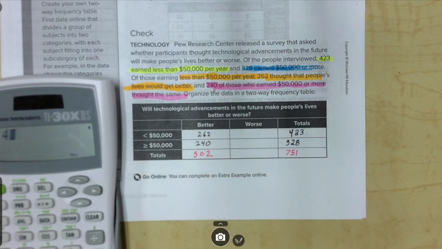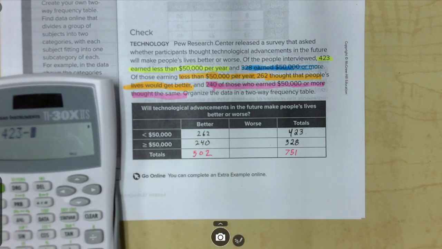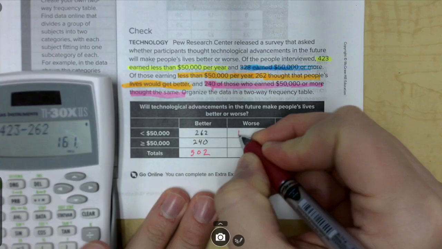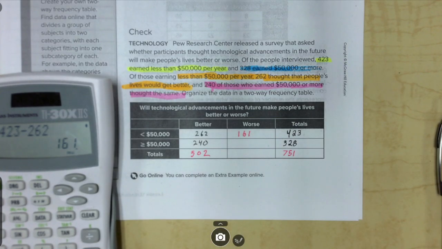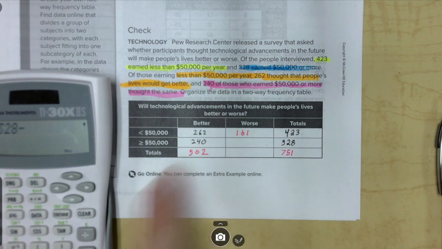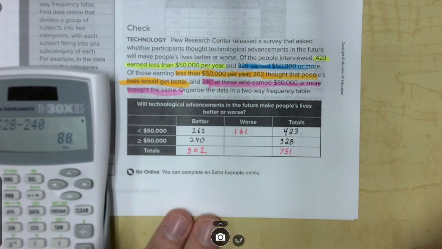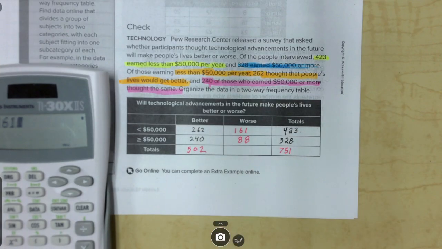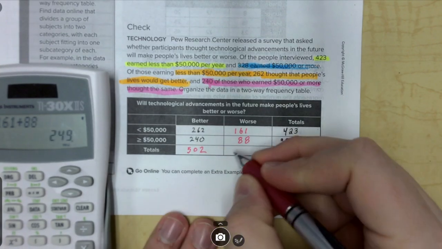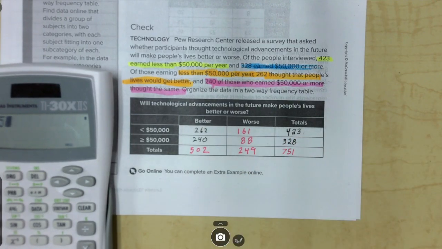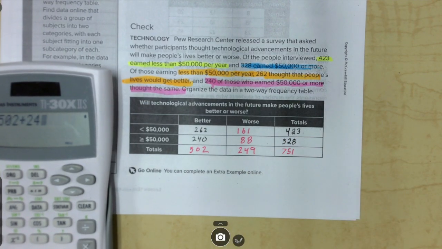Then of the 423 total, we know that 262 thought better, which means that 161 thought worse. Of the 328 total, we subtract the 240 that thought better, for 88. 161 plus 88, 249. 502 plus 249, 751. Perfect.